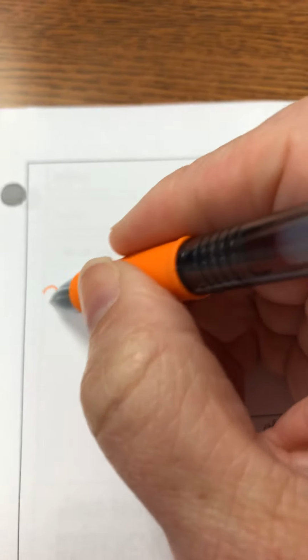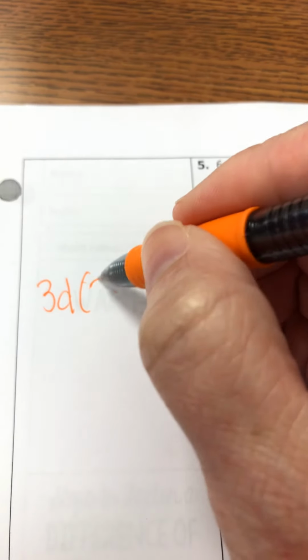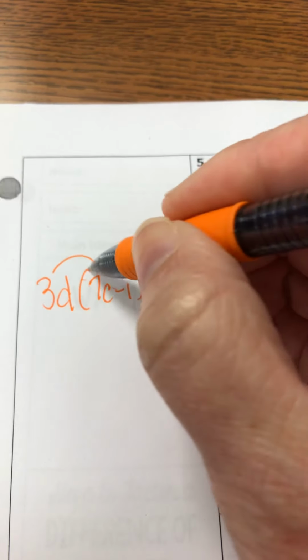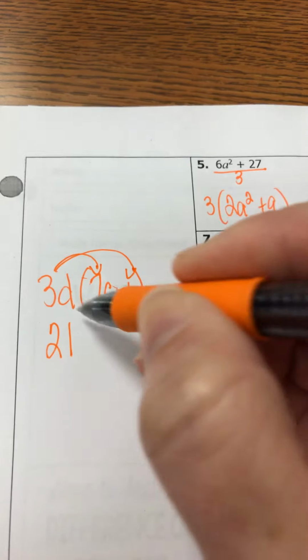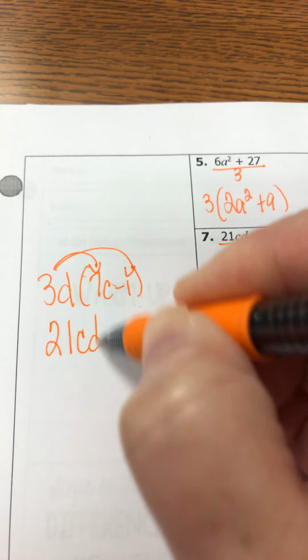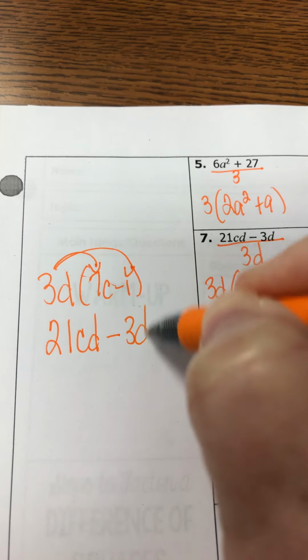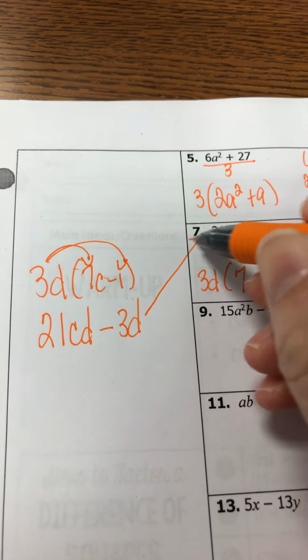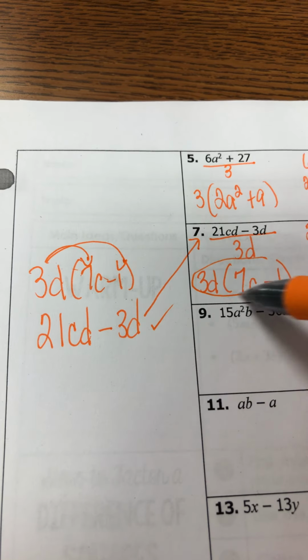Because you've got to be able to take 3D and multiply it times 7C minus 1 and get back to your original problem. 3 times 7 is 21. D times C, alphabetical order. 3D times negative 1 is negative 3D. Okay, and look, you got the original problem. So this is a check. This is your factored form.